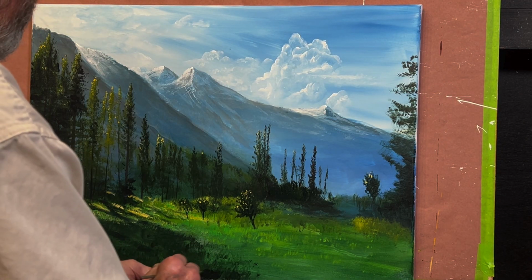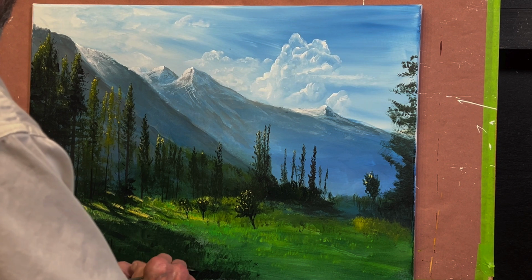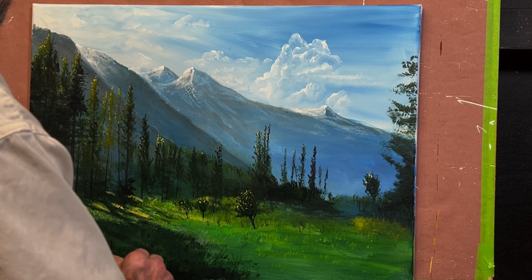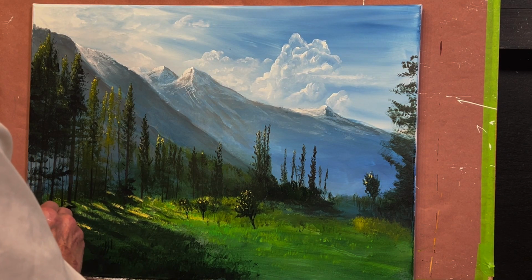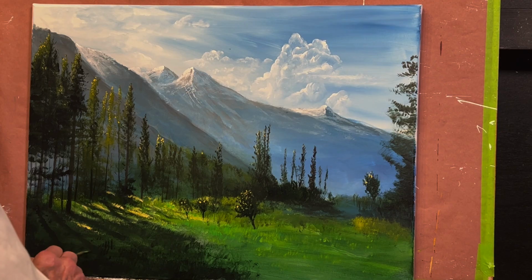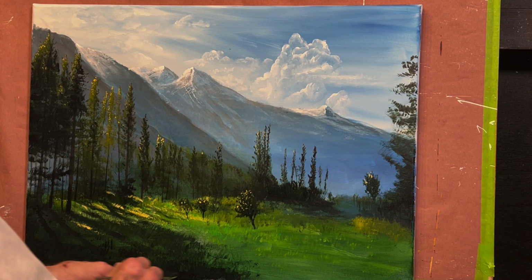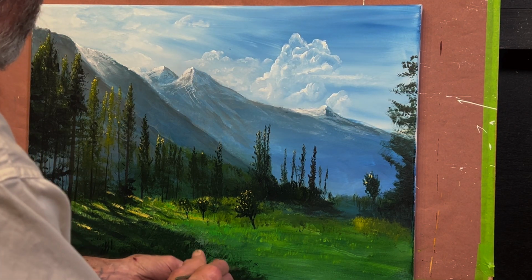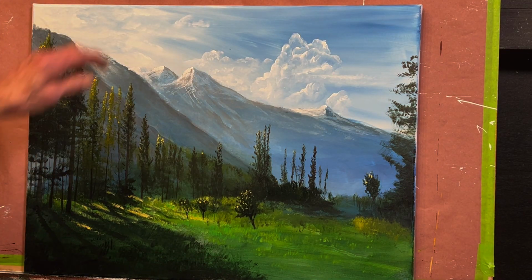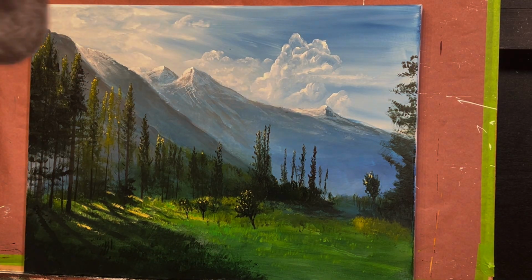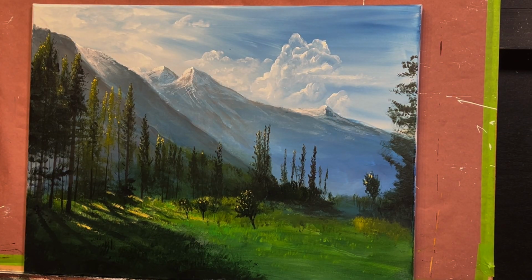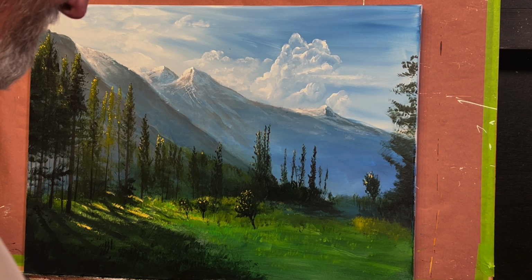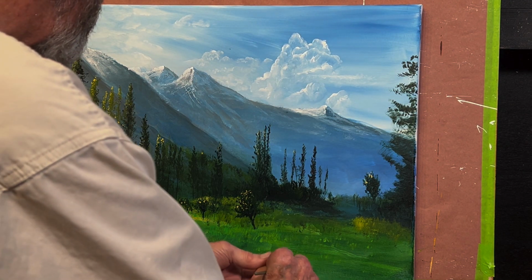So as I said, around these edges of this painting, I want to get it dark. So right down in here, let's get some of this green.